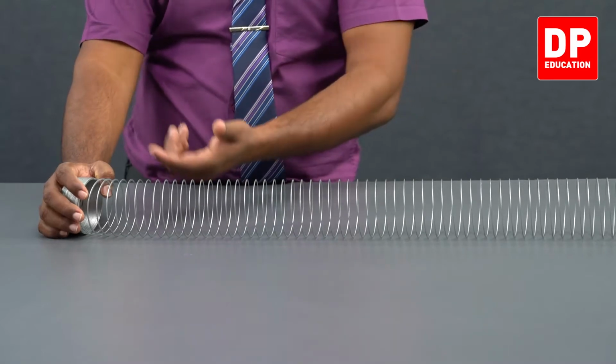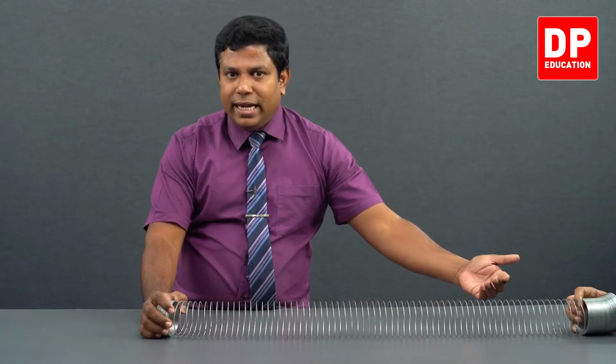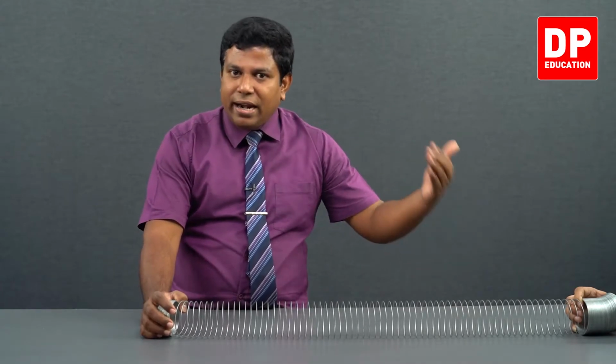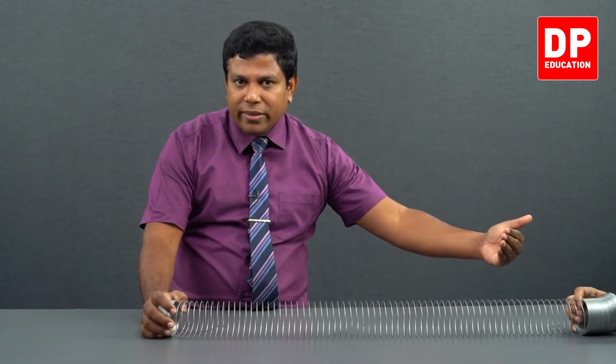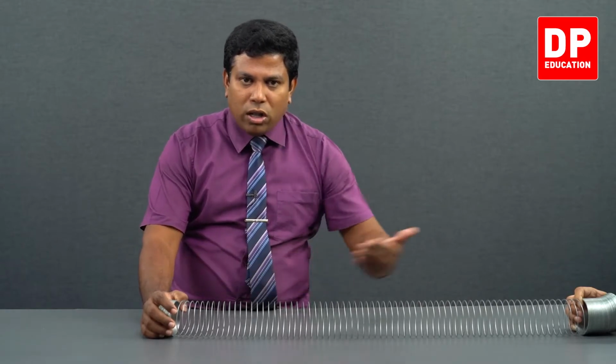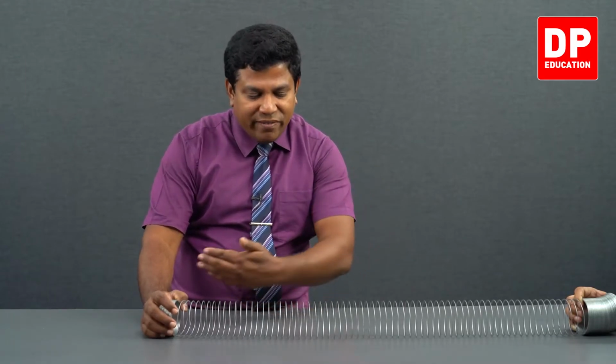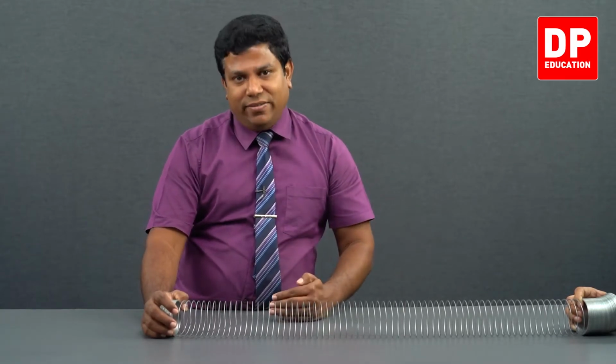So you can see the vibration that I start here keeps moving all the way up to the other end. Since the other end is stable and rigid, it gets reflected from the other end and comes back. Right? You can observe the wave goes all the way. So the particles do not vibrate perpendicular to the slinky, they vibrate along the slinky itself.